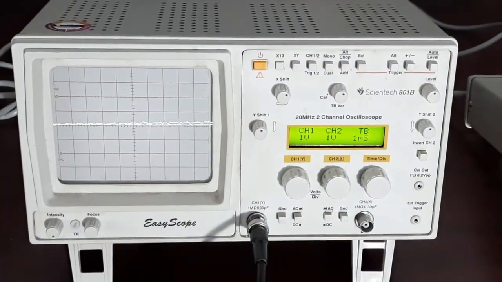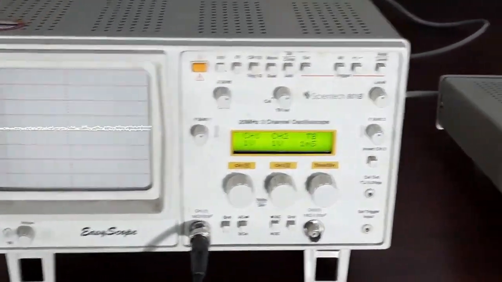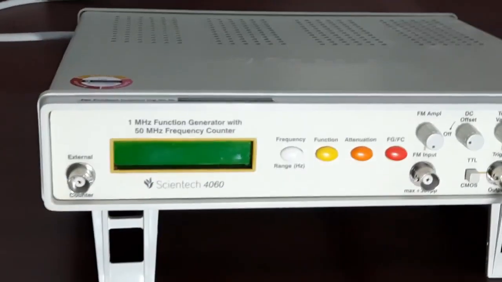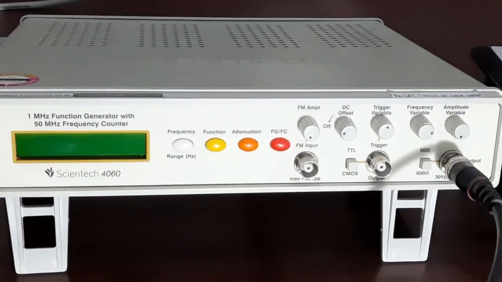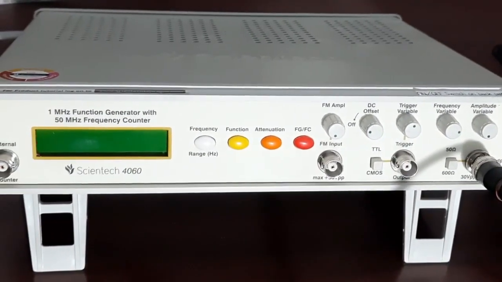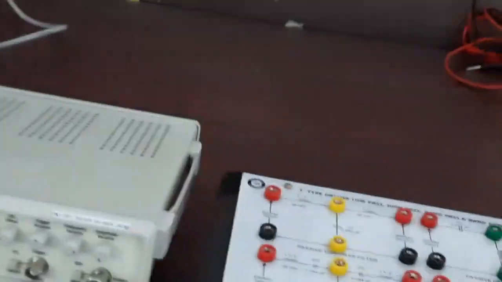Now in order to perform this high pass filter experiment, we need three different things. First one is the CRO that you can see on your screen. The second one is a function generator, which is a type of output device which will give us the different types of sinusoidal frequency that we will give to the high pass filter to get filtered. And the third one will be the bunch of filters we have.